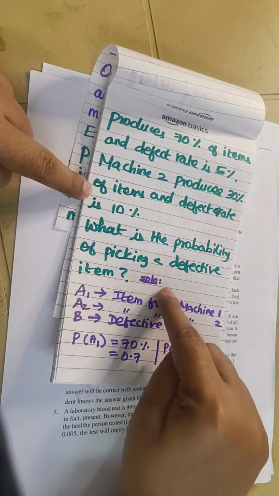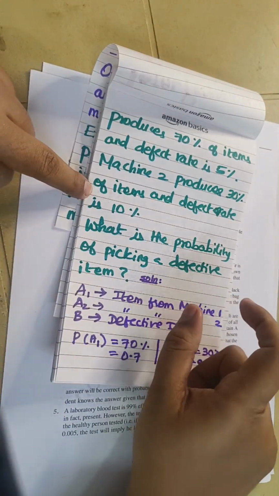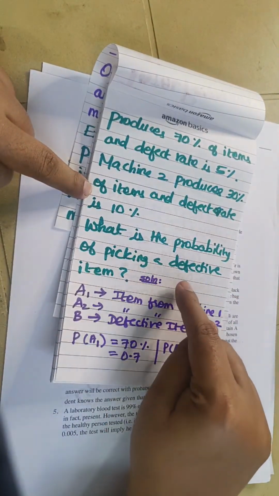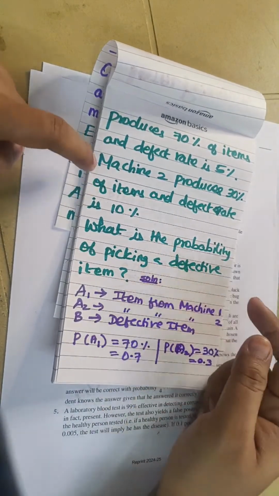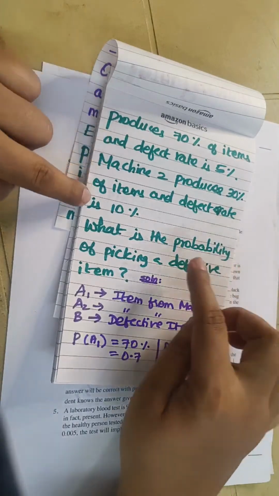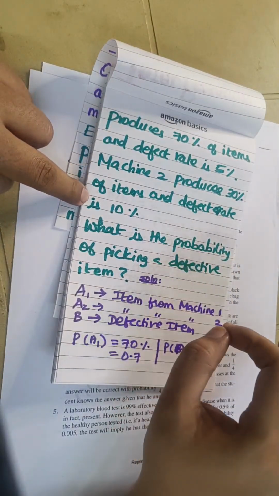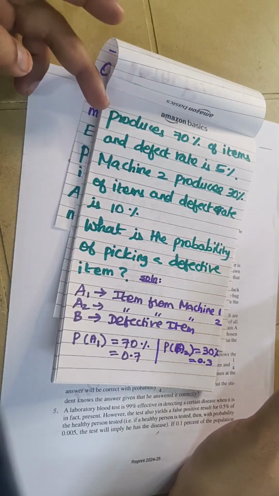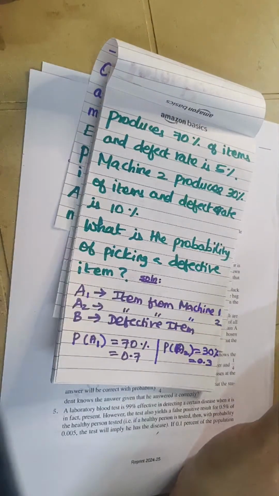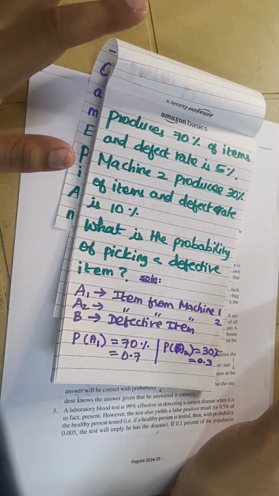Have they mentioned that it should be from machine 1? Is it from machine 2? Have they mentioned anything in the question? No. The question is to find the probability of a defective item. So it can be from machine 1 or it can be from machine 2.